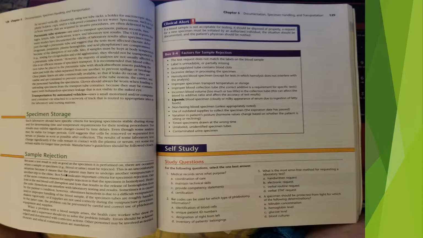It is recommended that blood collection tubes be placed in a pneumatic tube with shock absorbent inserts padding the sides, and with the tubes separated from one another to prevent spillage or breakage. Clear plastic liners are also commercially available, so that if leaks do occur, they are visible and are contained to prevent contamination of the tube system, the carrier, and the personnel handling the specimens. Gloves should always be worn when loading or unloading specimens from the transport tube container, because there may be contamination with biohazardous specimen leakage that is not visible to the naked eye.